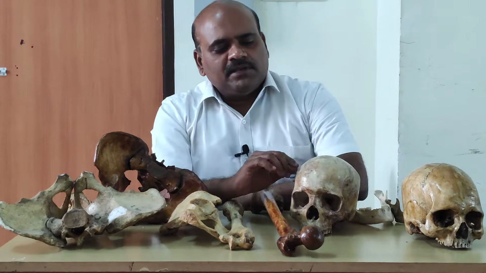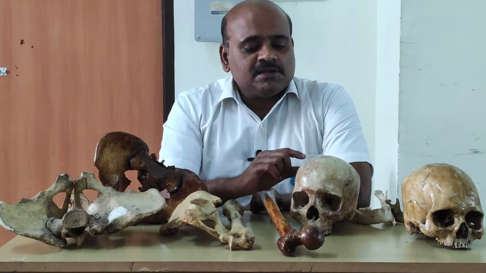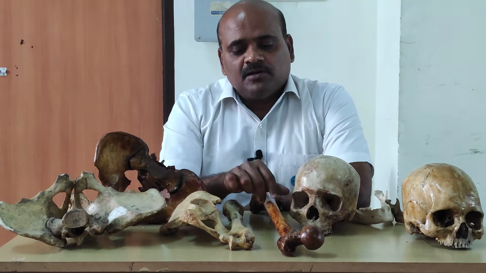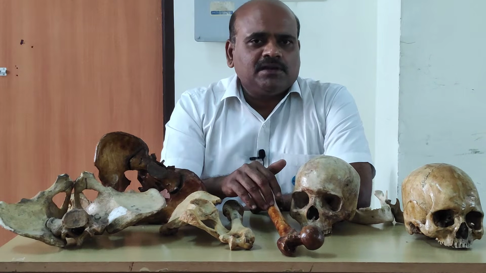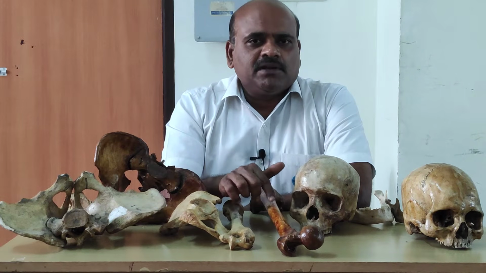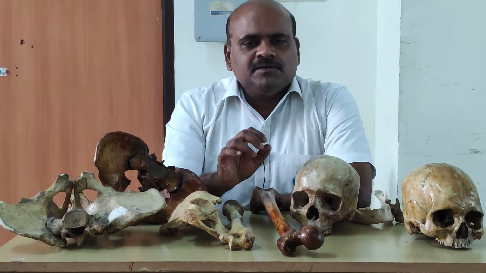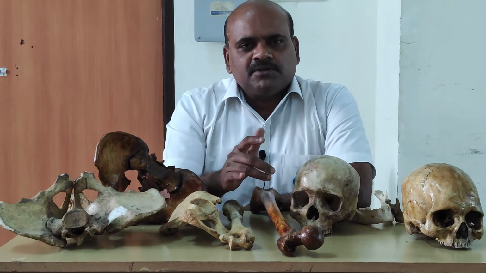So after determining race using the cephalic index, the examiner may ask you how to determine race from the long bones like femur, humerus, etc. That is again by applying indices called brachial index, crural index, humerofemoral index, then intermembranous index. Just remember these names of these indices which are applicable for race determination from the long bones.